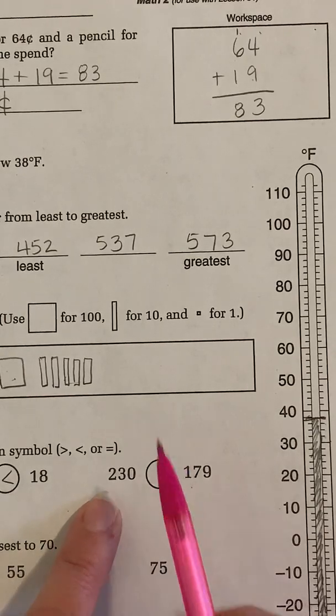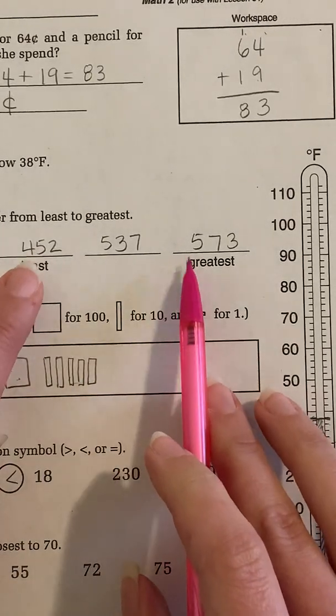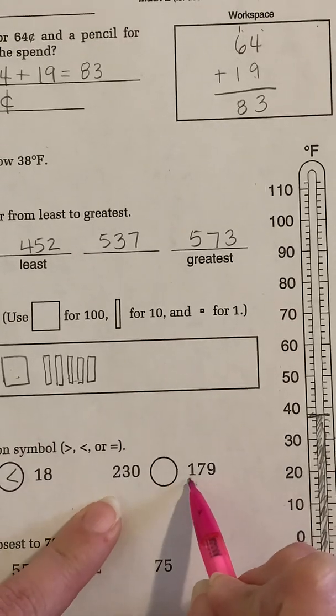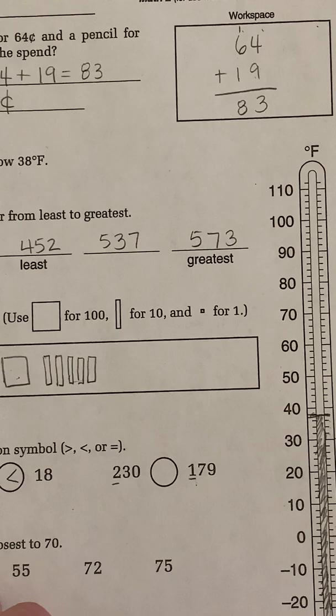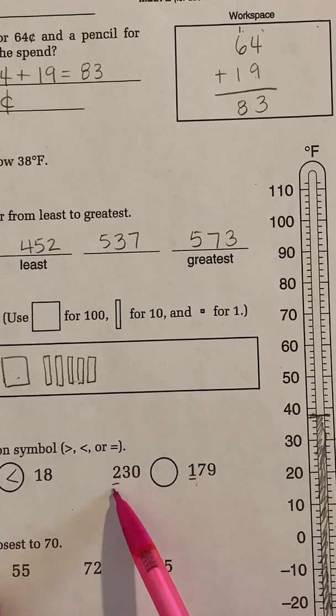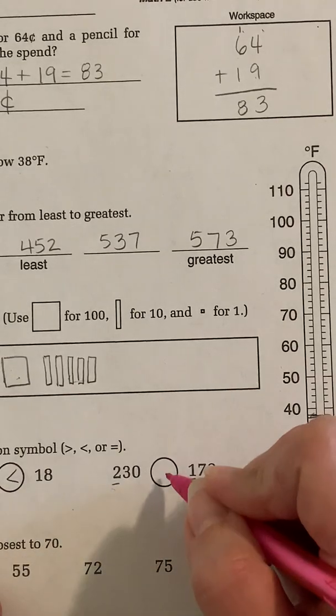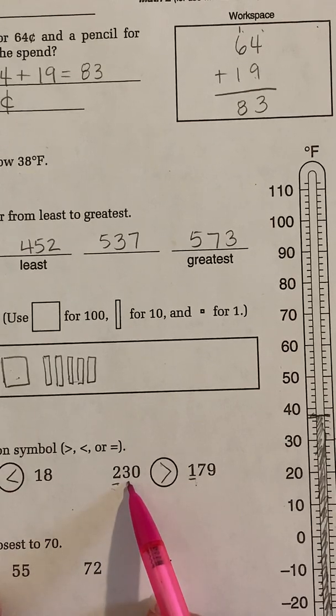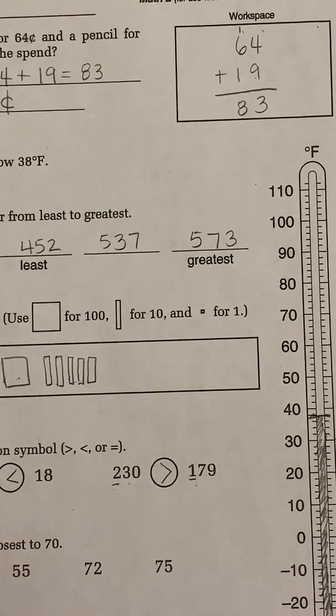Well, let's see. I'm going to use that strategy again, looking at my hundreds place. Is there one number that's bigger than the other? 2 is definitely bigger than 1, so it's going to go this way. 230 is bigger than 179.